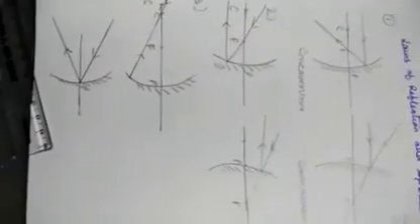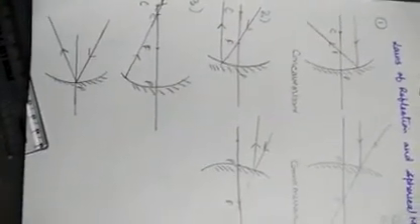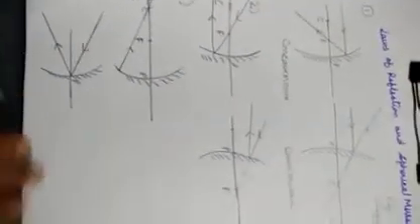So these are the 4 rules through which we generally consider any 2 rays to draw the ray diagram for our convenience. So first of all, we will consider.